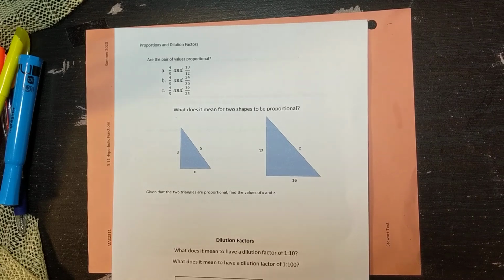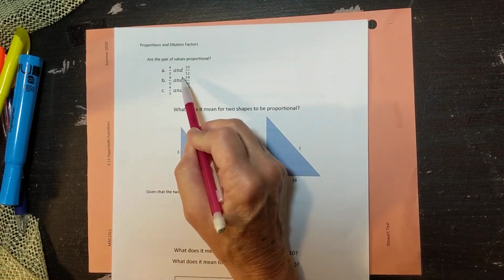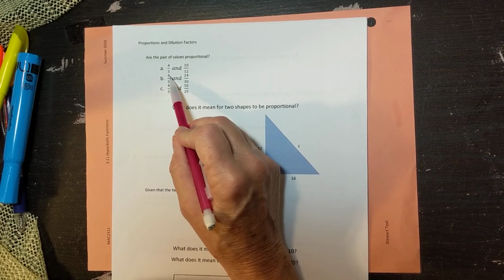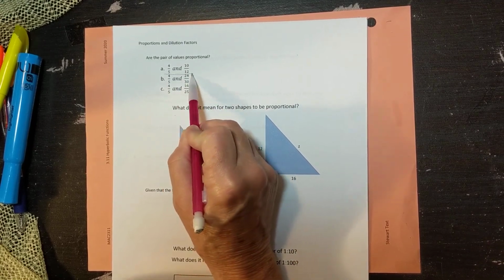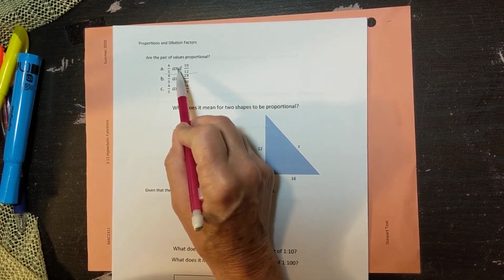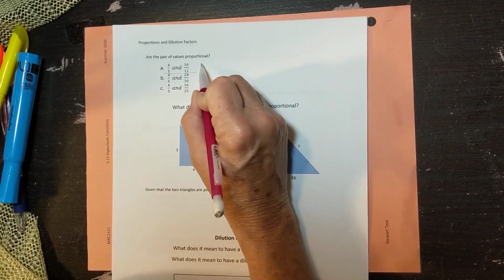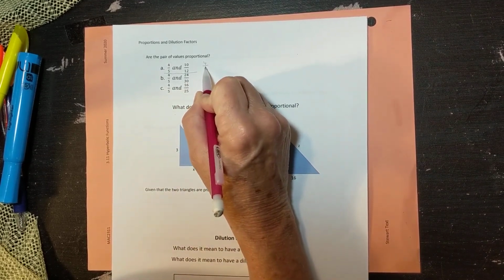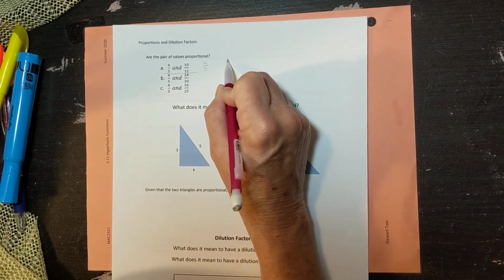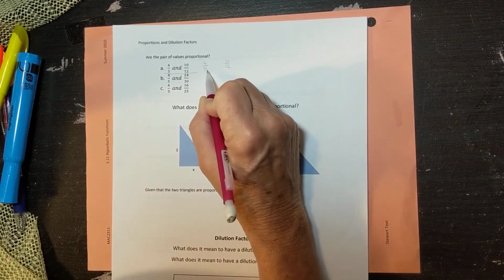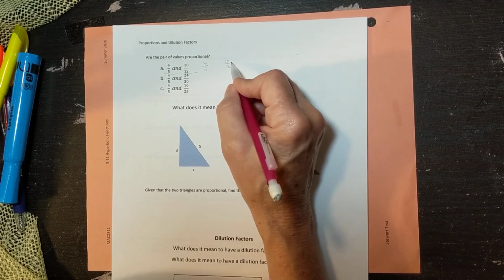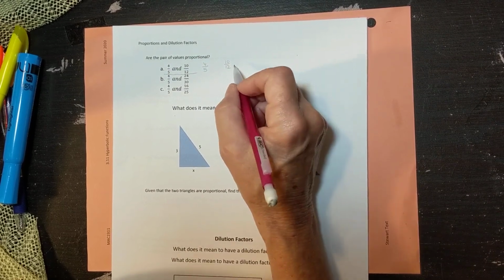Basically, is 4/5 proportional to 10 over 12? You're basically asking, do these simplify to the same number? One way of approaching this is asking yourself, can I make 10 over 12 look like 4 over 5 simply by dividing it by a common factor?